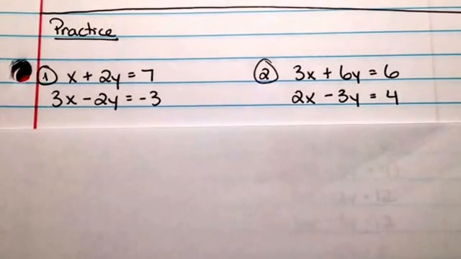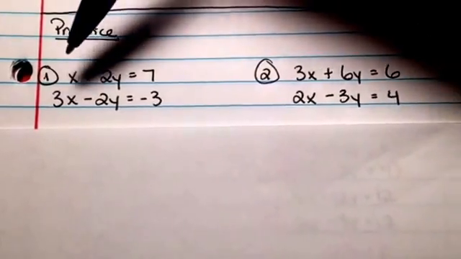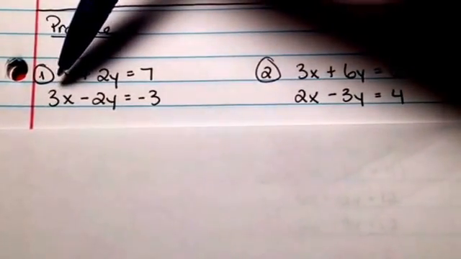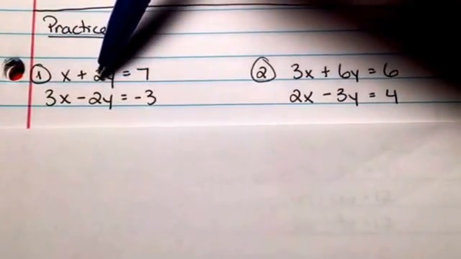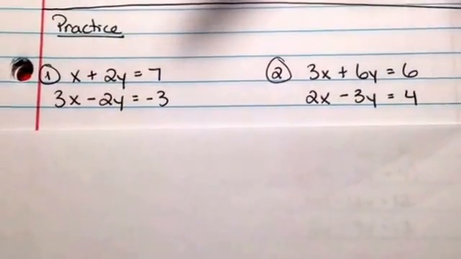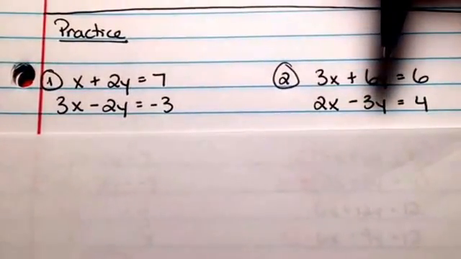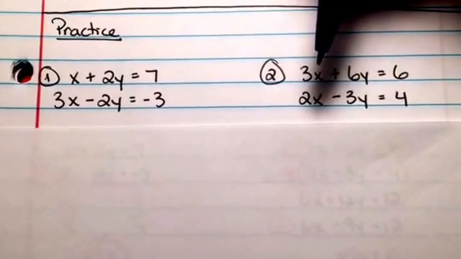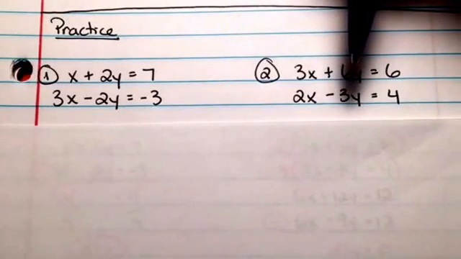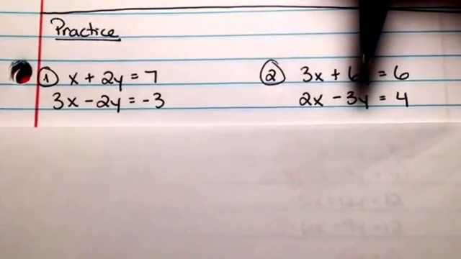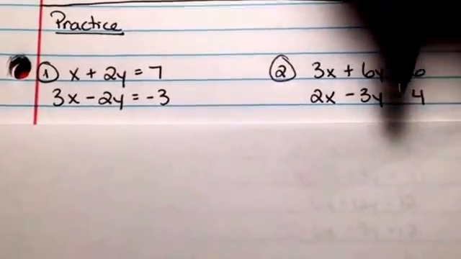Alright, so in the first problem, I'm looking for a match or an opposite. I don't have one here. I do have one here. I've got a 2 and I've got a -2. That's an opposite. In problem 2, I don't have a match or an opposite, so I'm going to need to multiply by the other numbers.